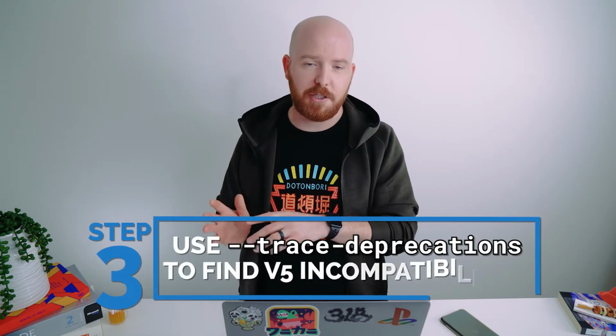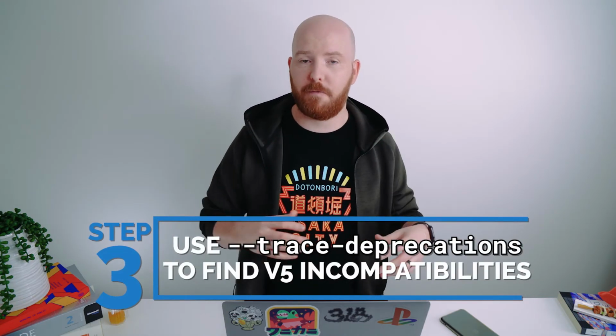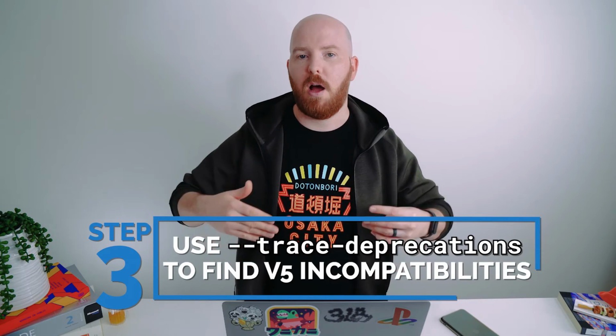The other thing you should do before you upgrade is to use the trace deprecations flag in Webpack when you're still on version 4. That will let you know, even after you have done all of these upgrades for your loaders and plugins, what is still lingering, what isn't going to work when you upgrade to version 5.